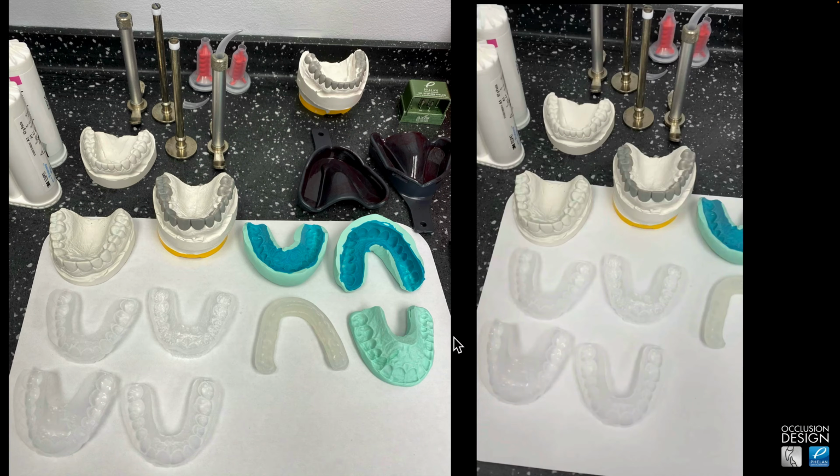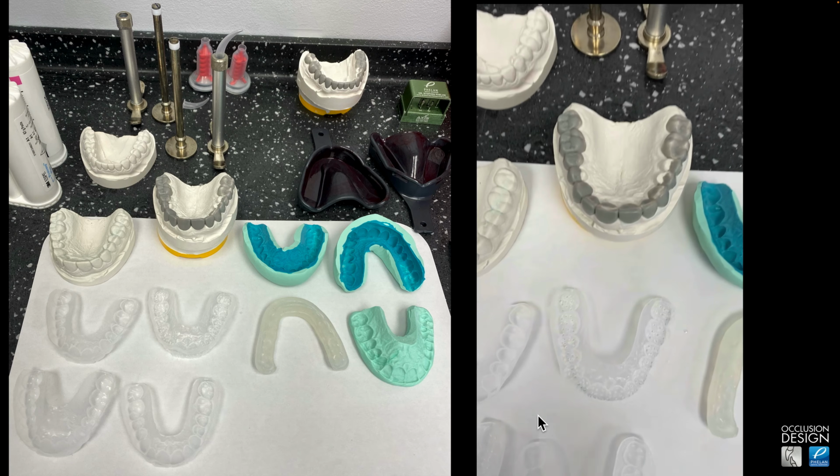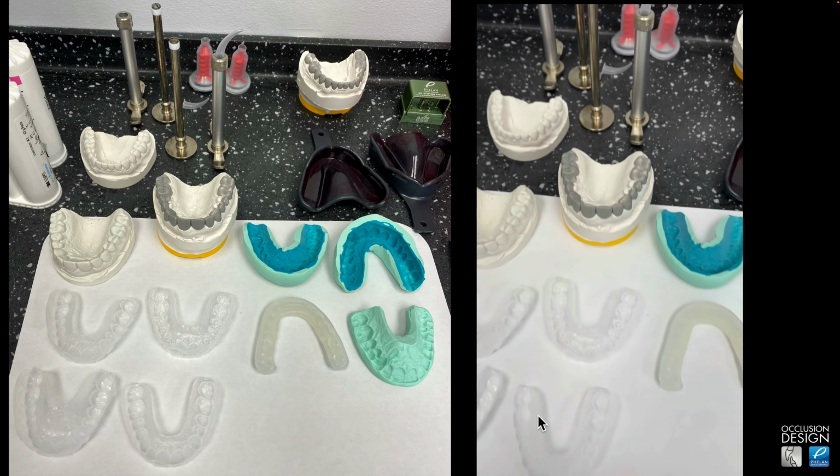So we finalized that. Here's everything ready to go. You can see a better version of the wax up. We have a duplicate model of the wax up, and then all the putties and stents I used to check the preparations and basically make the provisionals. So here's just a little video of all this for day one.